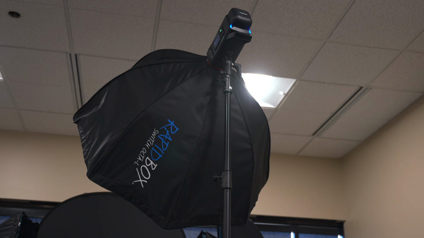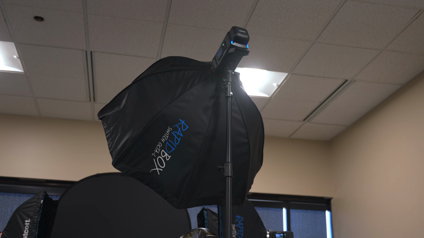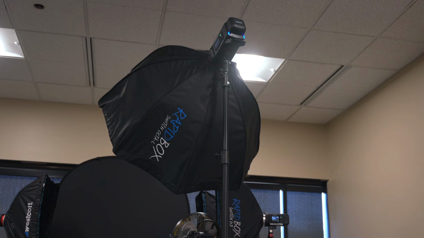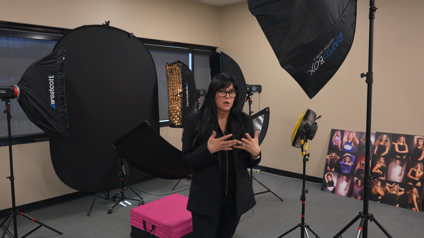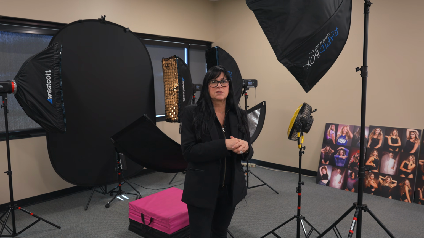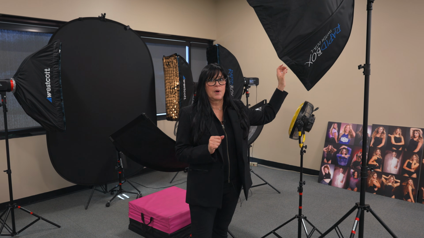It just needs to be right over your head. This is my favorite for my front light. I use the Rapid Box Switch Octa L. It just gives you the most beautiful light. It's very soft and very pretty. A beauty dish for me is a little too harsh, and you get all ages, all skin tones. So this is really just a beautiful wash of light.